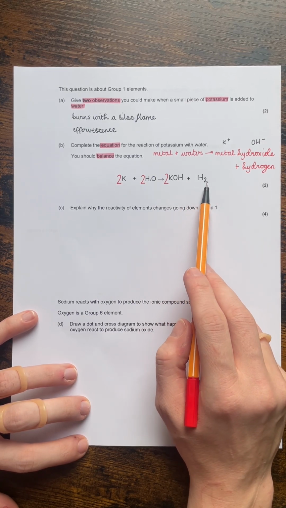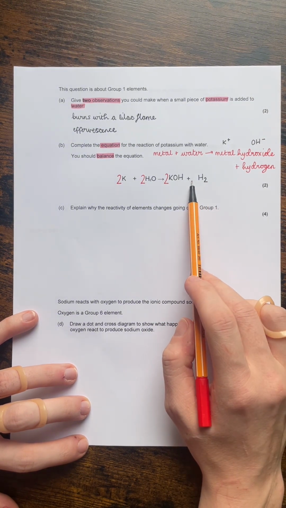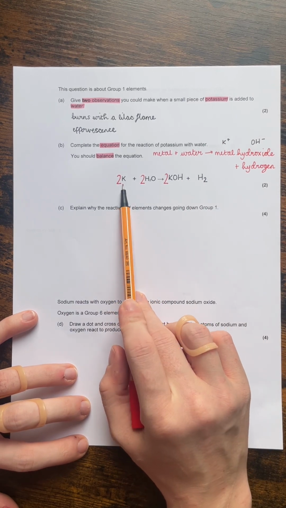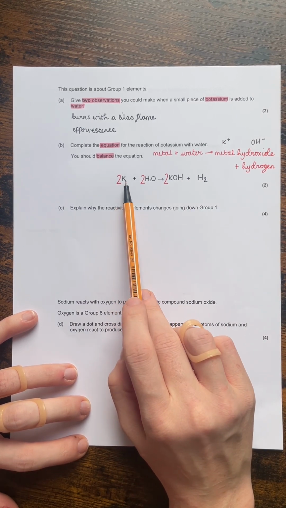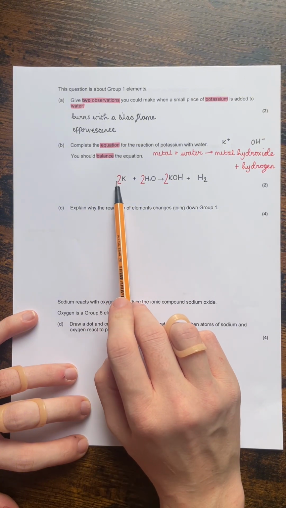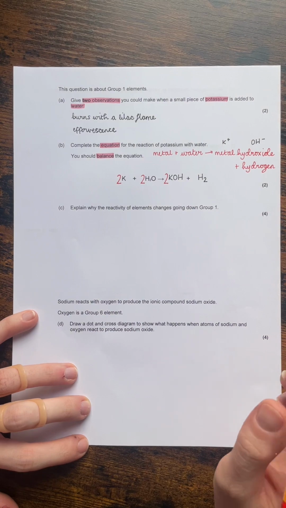So 1.5 H2, that's fine, because that would give you 3 atoms. You couldn't put 1.5 or a half, or any half, in front of something like K, because that would give us half a K. Okay, but that's possibly the safer route to go with.